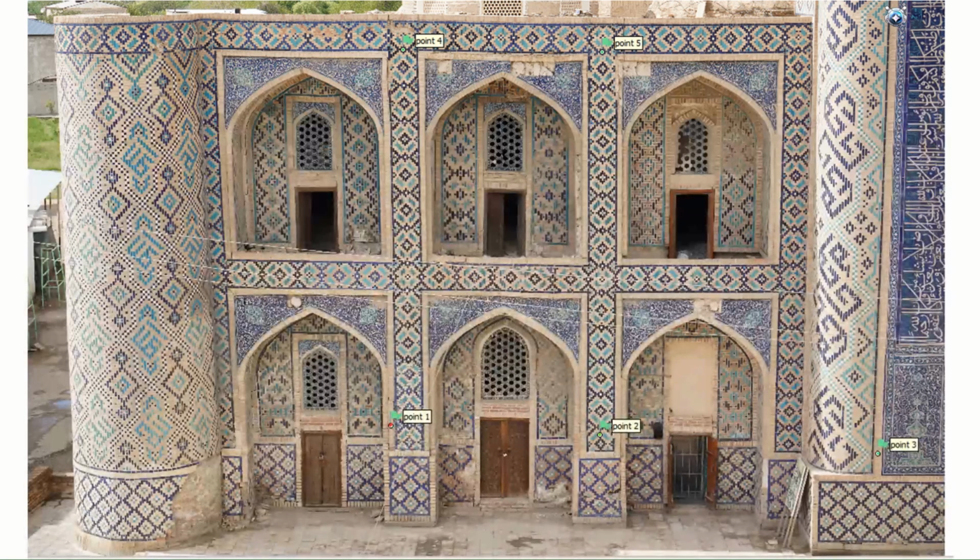Hello, dear students. In this practical exercise, I'm going to show you how to use Metashape software to obtain orthophoto of facades. In this practical exercise, we've selected the Abdullah's Home Madrasa. It's located in the historical part of Bukhara.